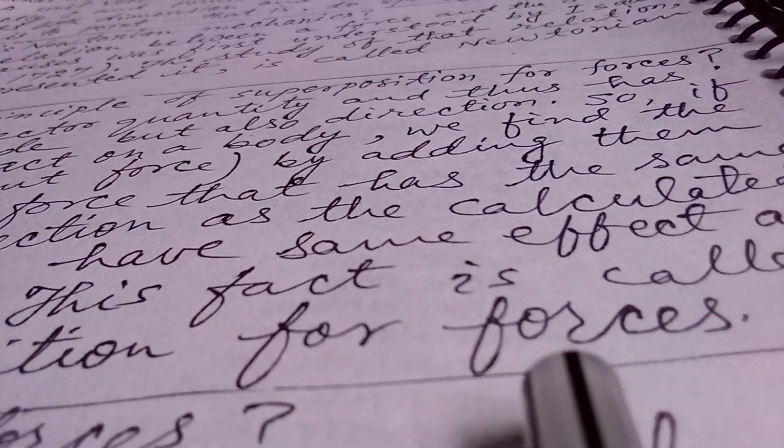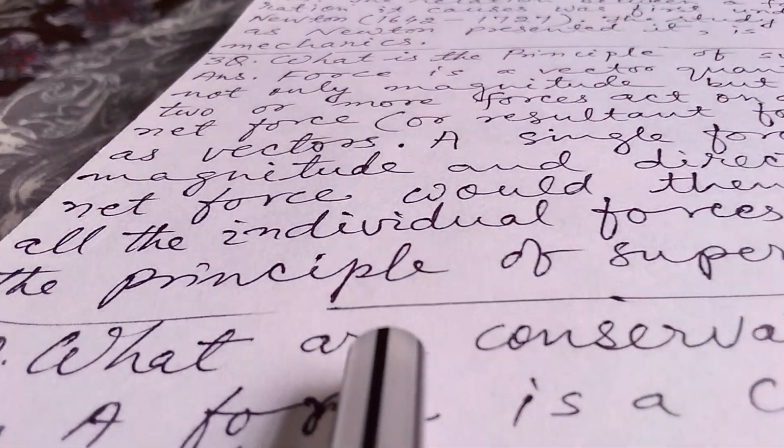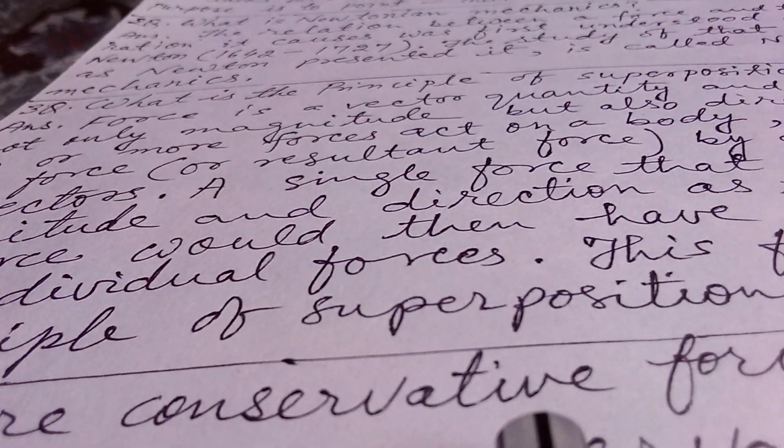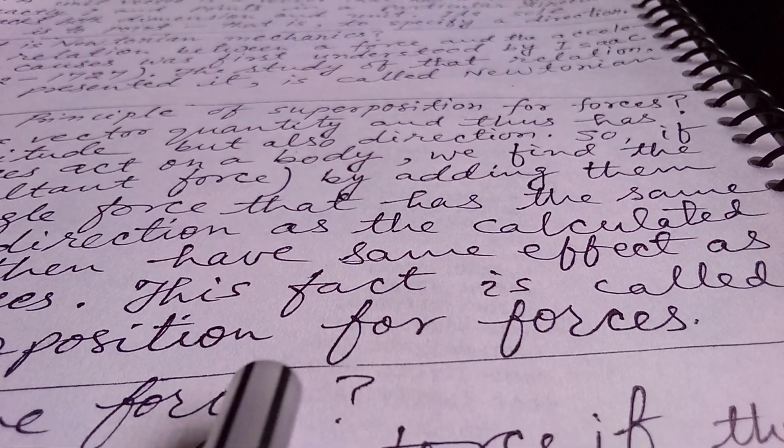This fact is called the principle of superposition for forces.